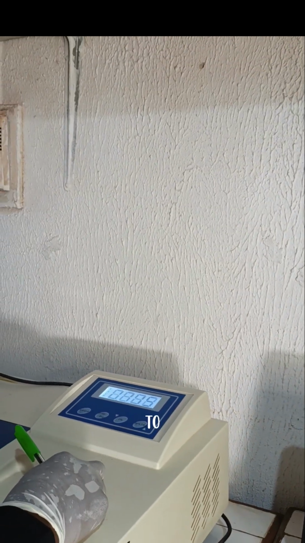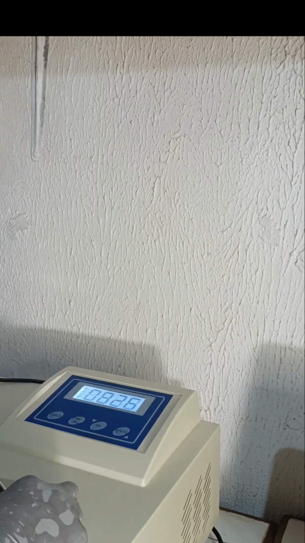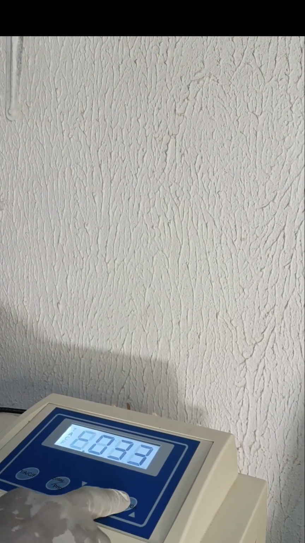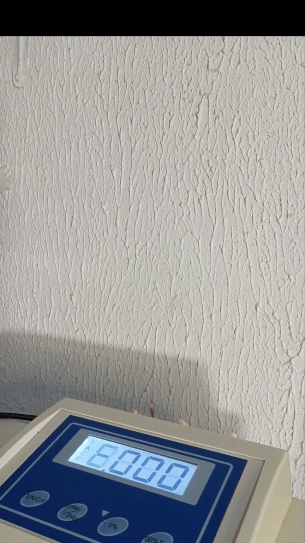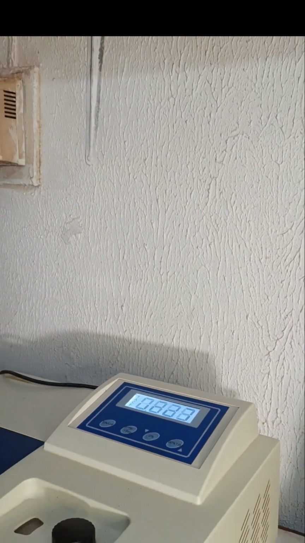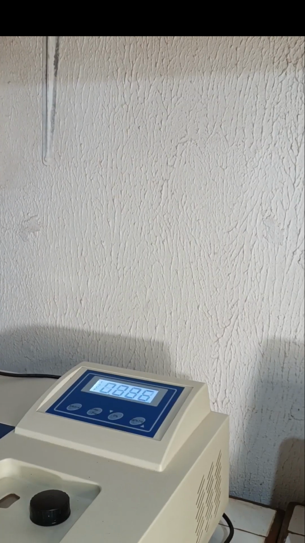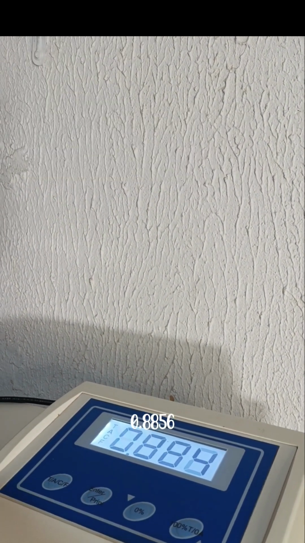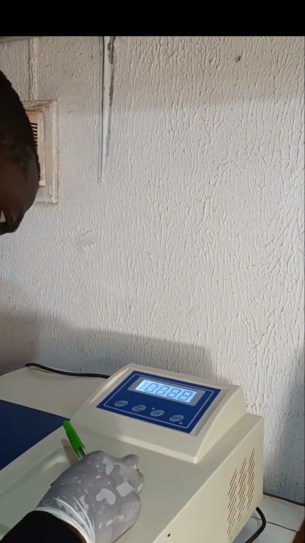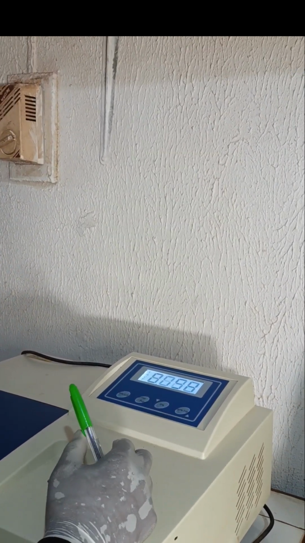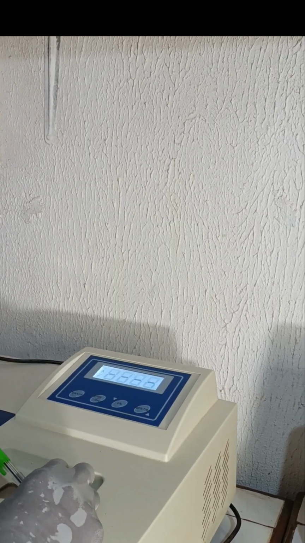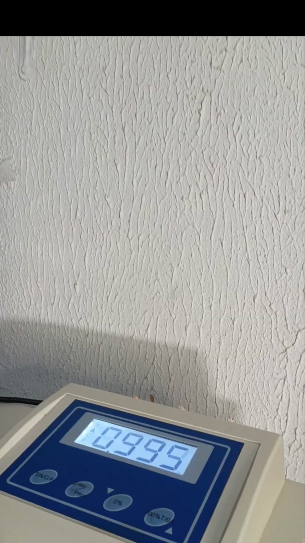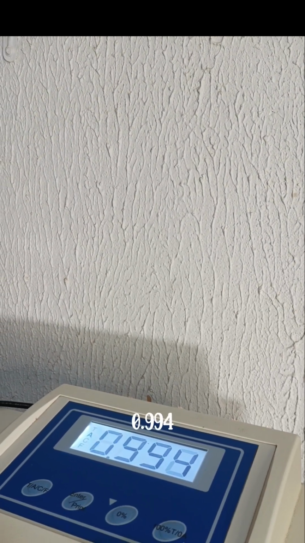Then we shift to 660, get it to be 0.885. 680, 0.994.